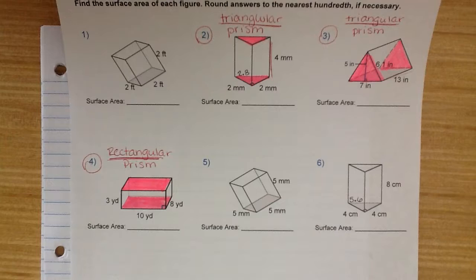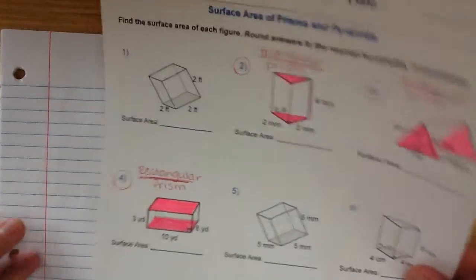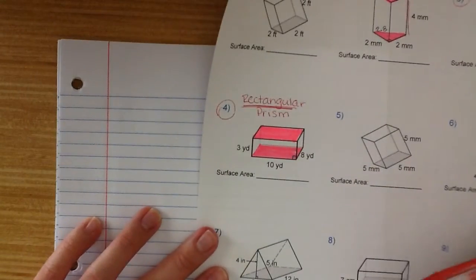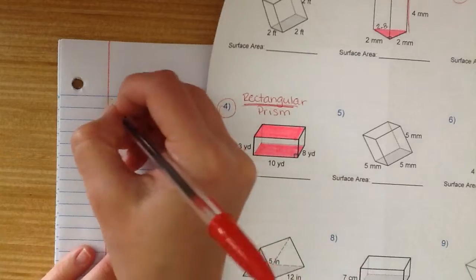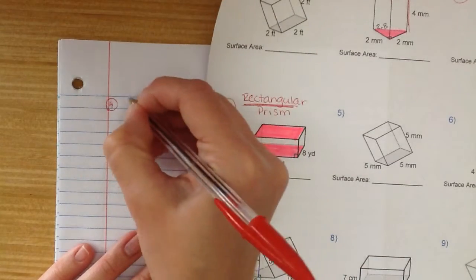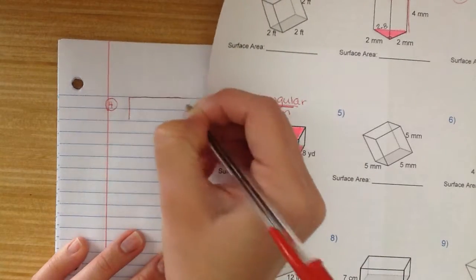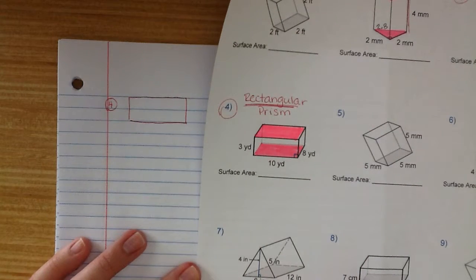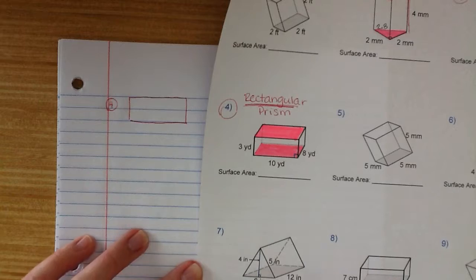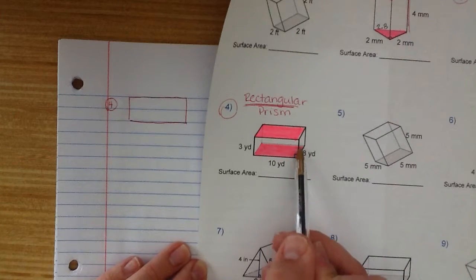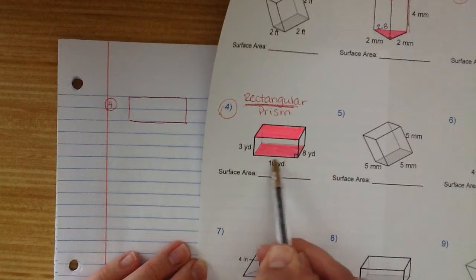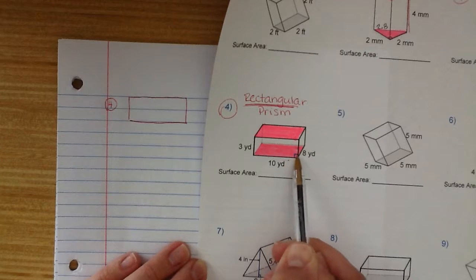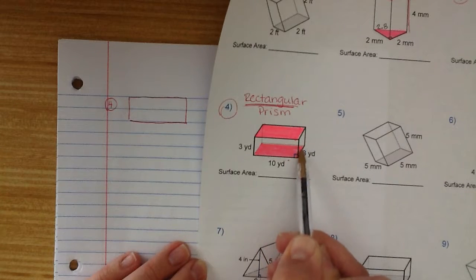Okay, now step number 2 is to redraw the base with the numbers that I need. Mark this here for reference. So for number 4, I need to draw a rectangle. And I need to make sure that I put the numbers that go with this rectangle. So look closely to what you have shaded. I know that this is 10. And let's look closely. This side will be 8.